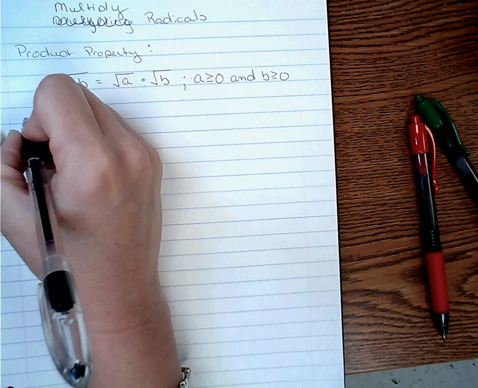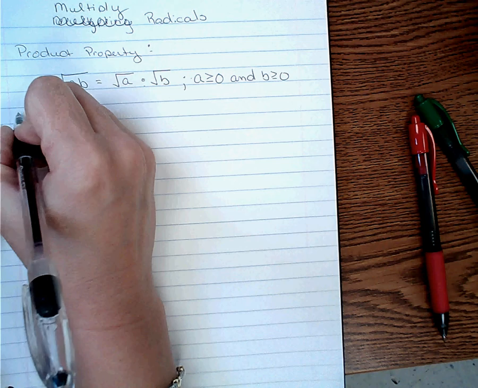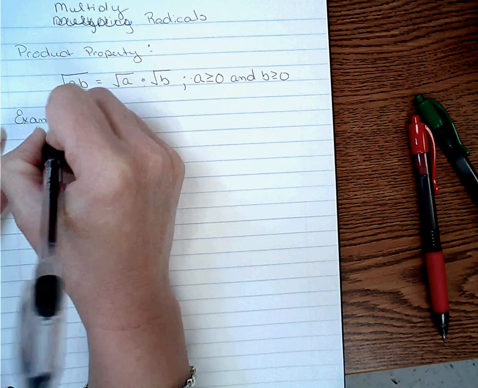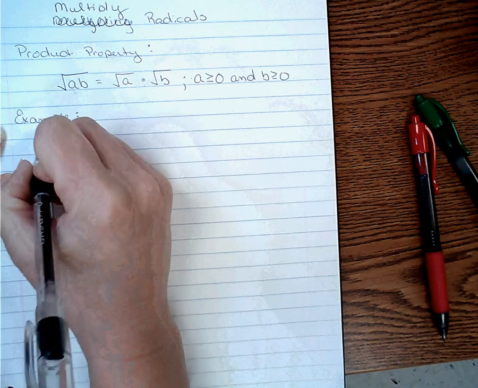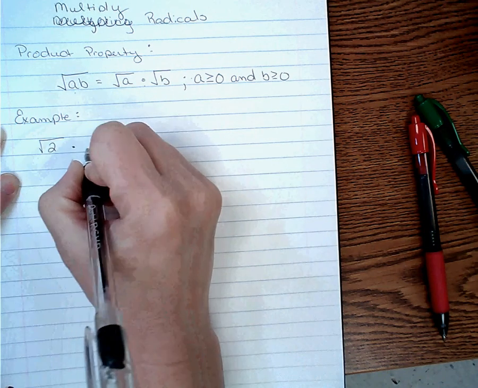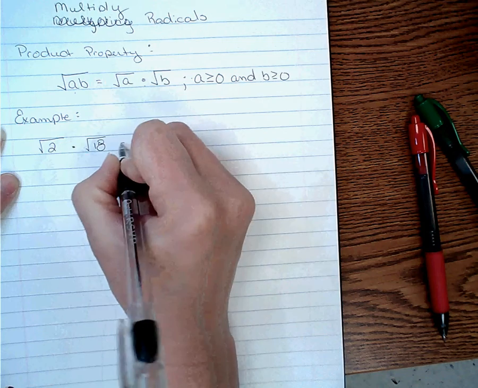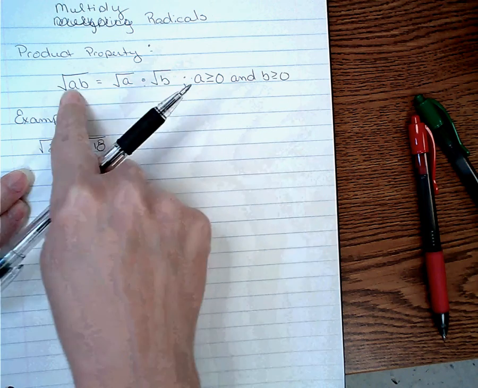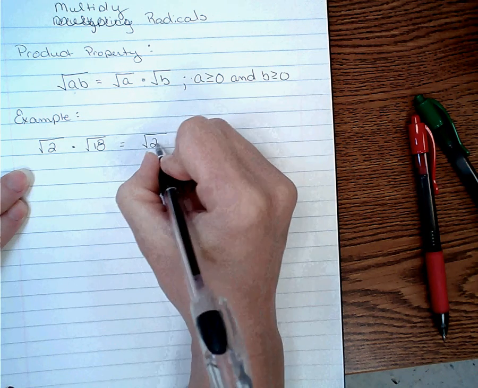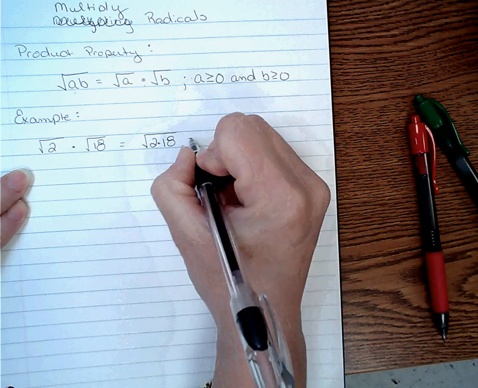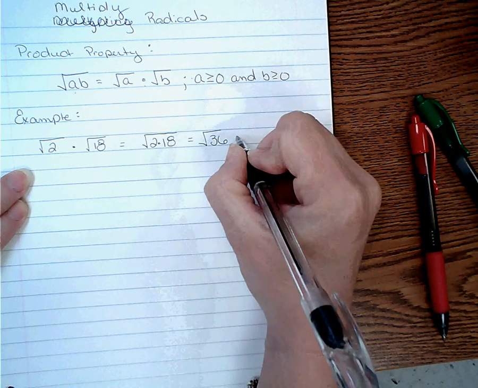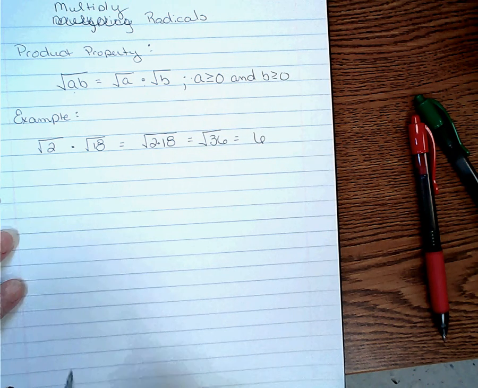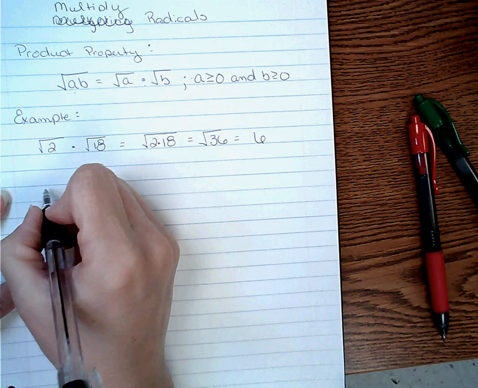So these things go back and forth both ways. Okay, so let's look at the first example. First example I want to do is radical 2 times radical 18. Now this is set up just like this side of your product property, so you can go back and do it. Radical 2 times radical 18 gives us radical 36, and then you simplify and you get 6.